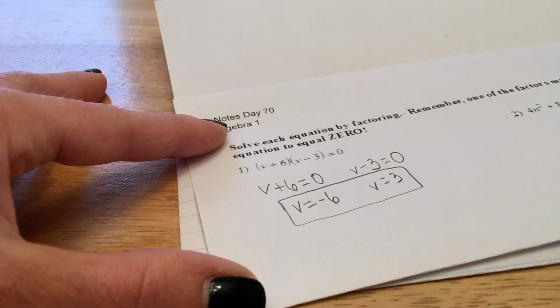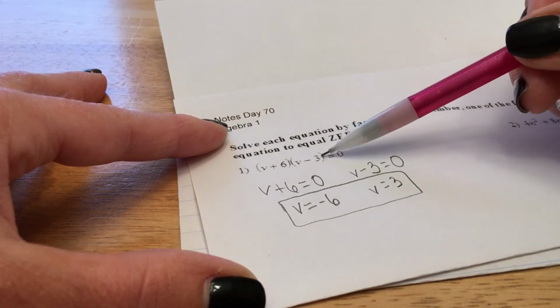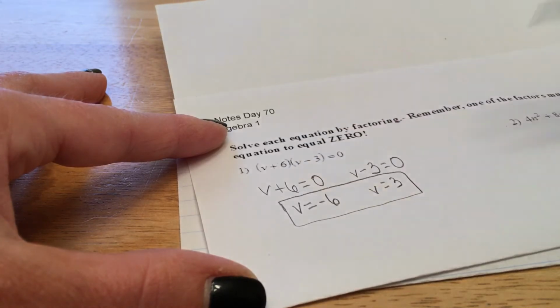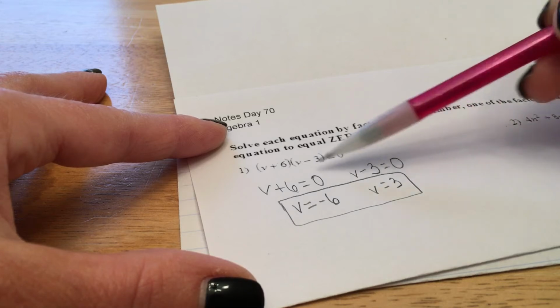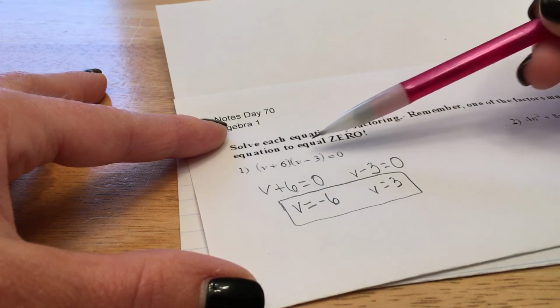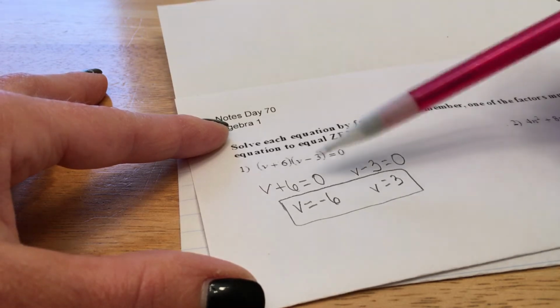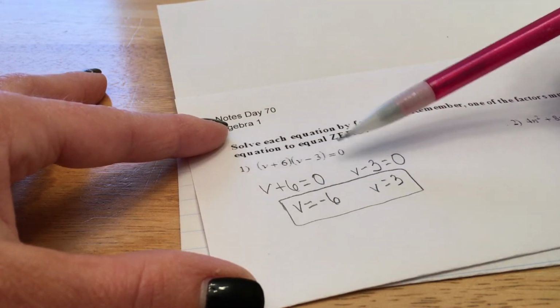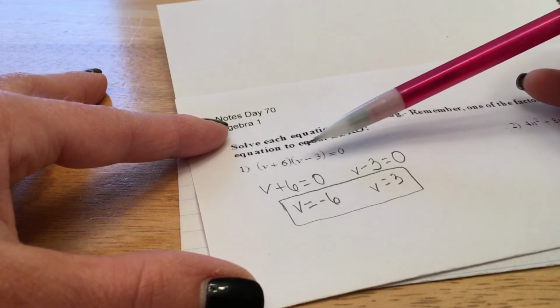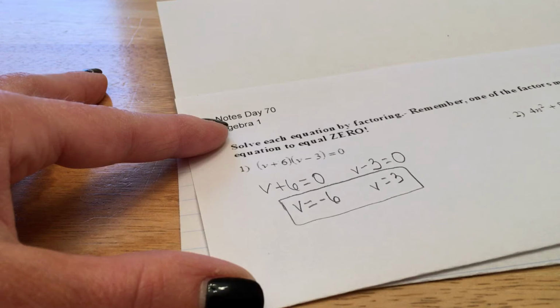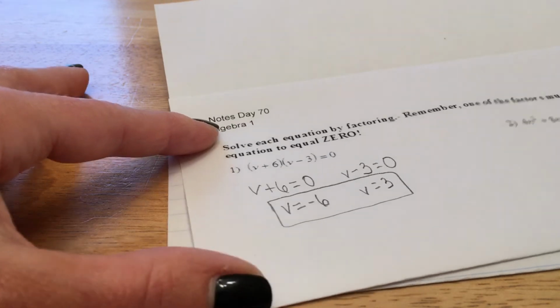And that says if v is negative 6, this entire thing will equal 0, which makes sense because negative 6 plus 6 is 0. And it says that if v is 3, this entire thing is 0 because 3 minus 3 is 0. So this is your goal as we're going forward: you're going to take something that's not factored and factor it so that you can set each one equal to 0. Obviously, as usual, the problems will get more challenging. So let's look at number 2.